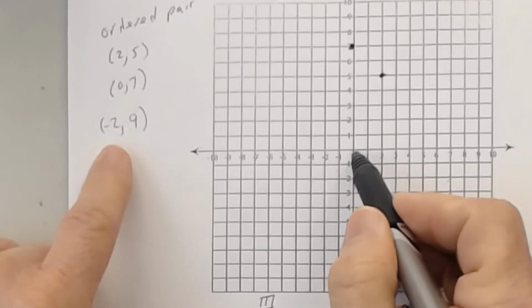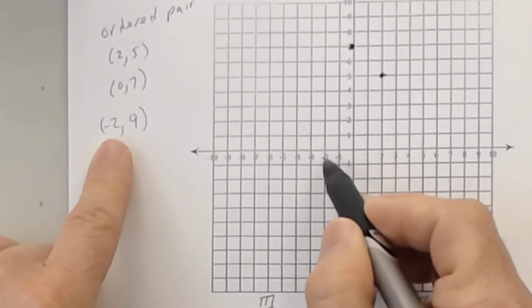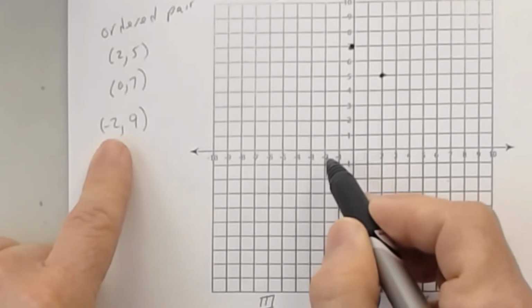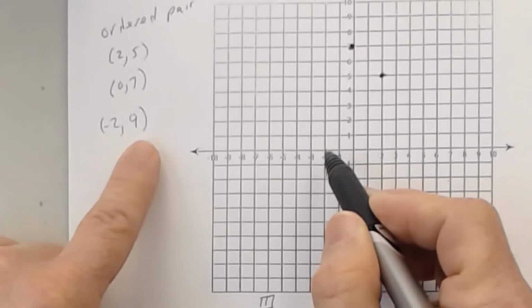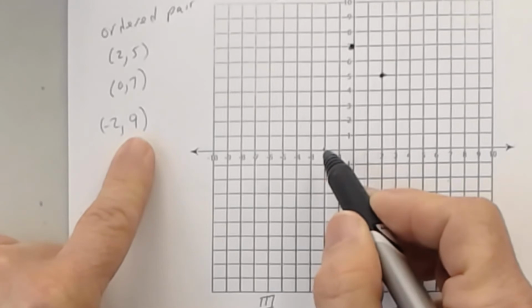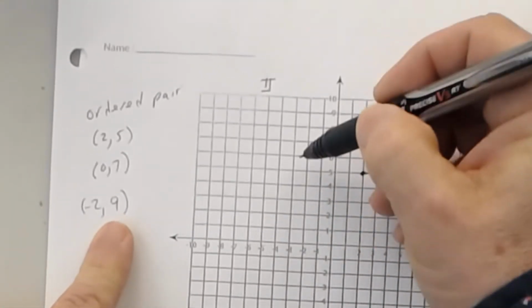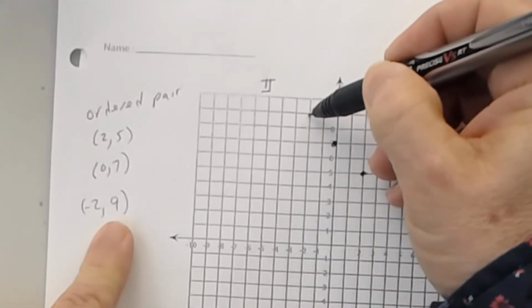So the x coordinate is negative 2. From the origin, which way do I go? Left. To the left 2 units: 1, 2. You even see the negative 2 right here, don't you? All right, so I'm hovering over here. Then the y coordinate is positive 9, so I go up 9. So negative 2, 9 is right here.